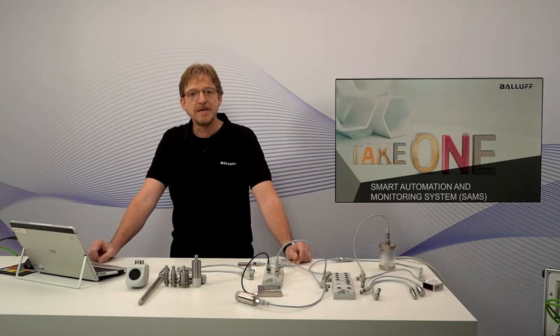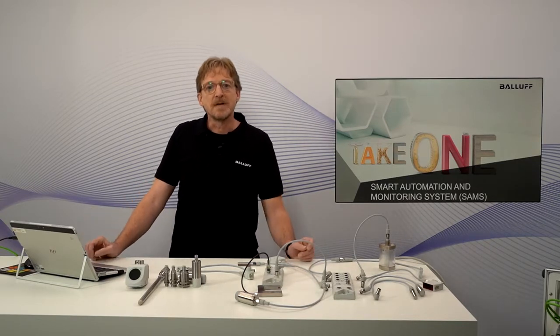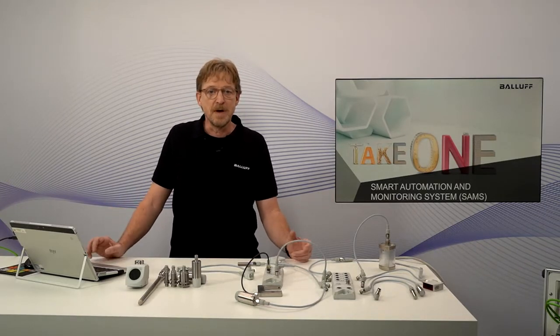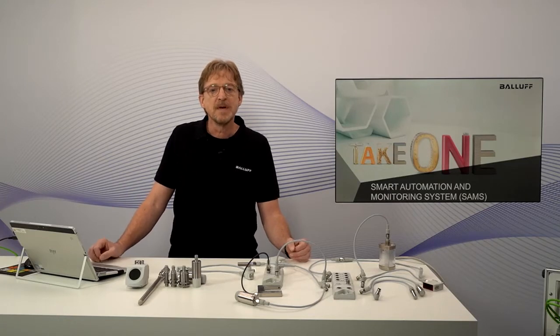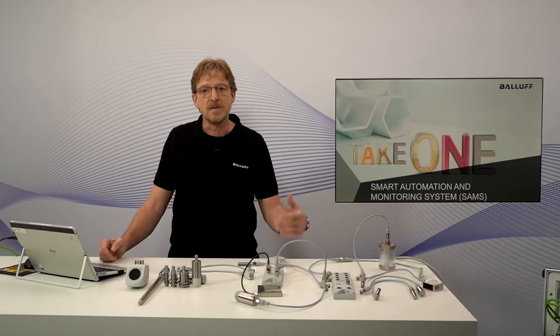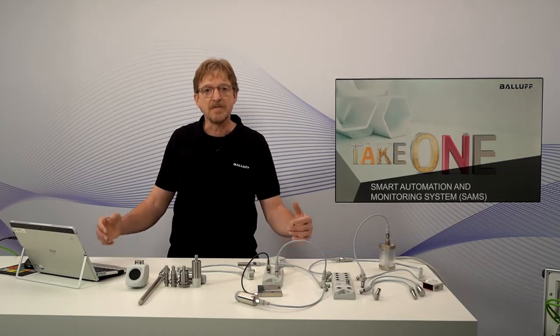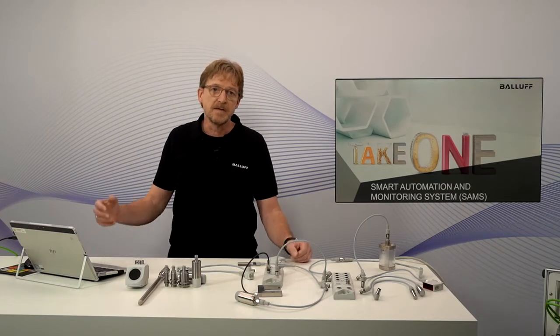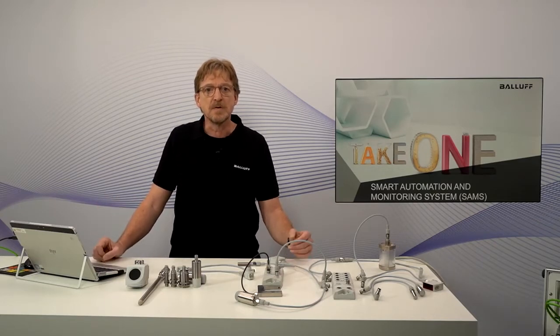My name is Stefan Langer, and in this session I would like to give you the first introduction about our new Smart Automation and Monitoring System, to give you the first insights about the functionalities or the benefits you can get out of this system. In this session, we will start with a short introduction about the system in general. That will be a short presentation about all the functionalities and the philosophy behind this system.